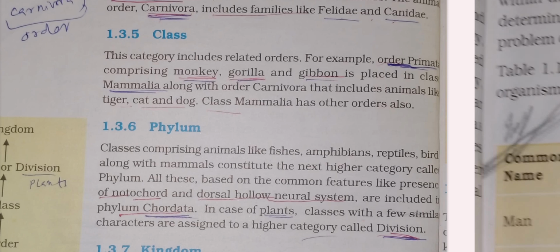Notochord means chordata, means we have the backbone. We have that backbone, and these animals also have a backbone. And we have a nervous system. These animals also have a nervous system. These are called under the phylum Chordata.